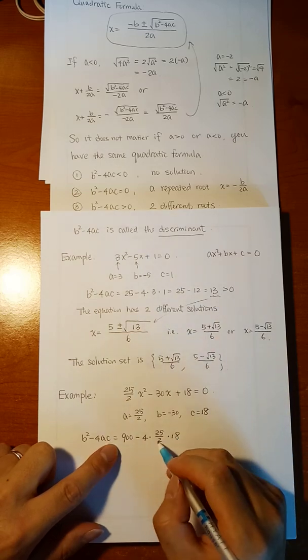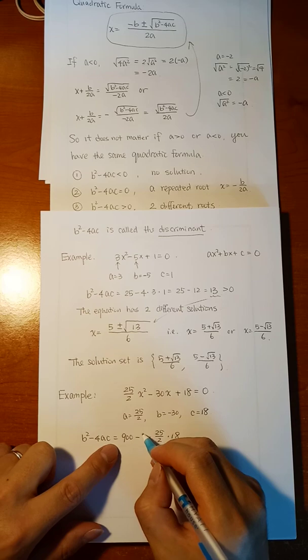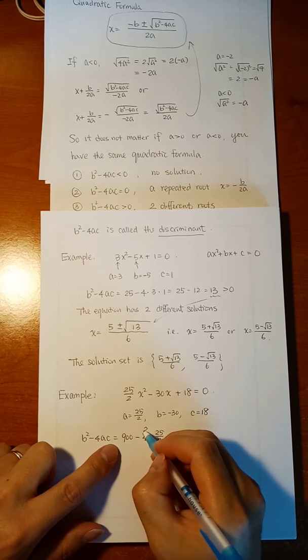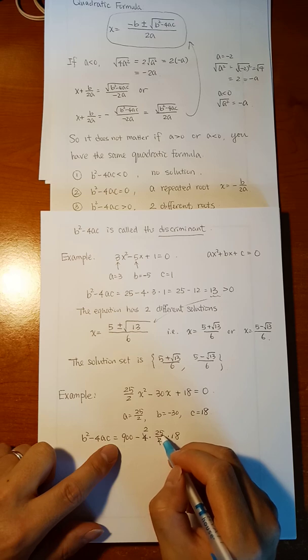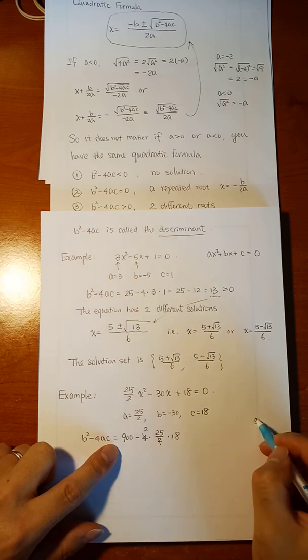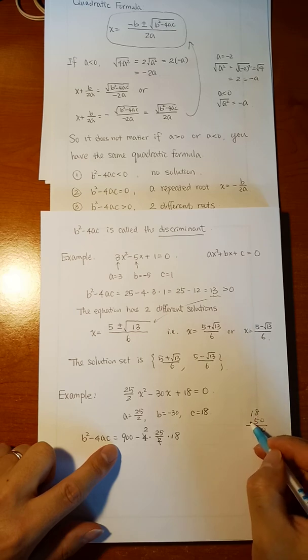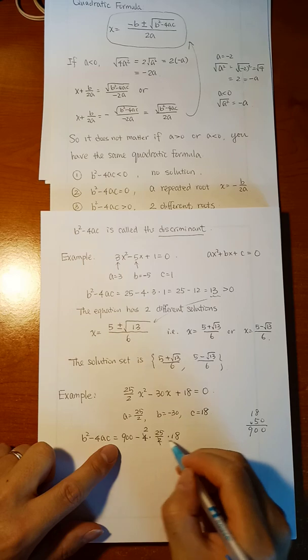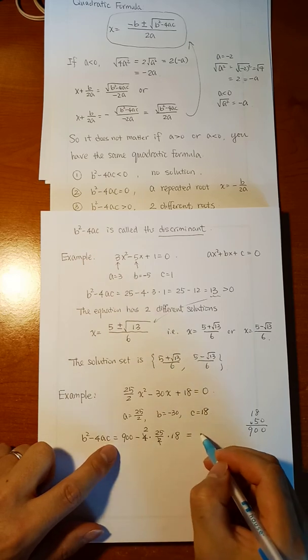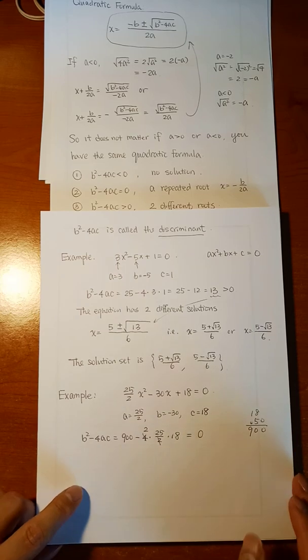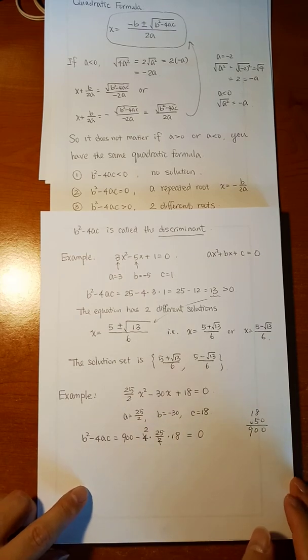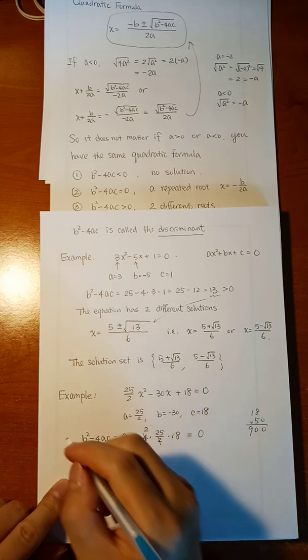You check that 4 times 25 over 2, you cancel 2, you have 2 times 25, 50. 50 times 18, 900. So 900 minus 900 is 0. The discriminant is equal to 0.